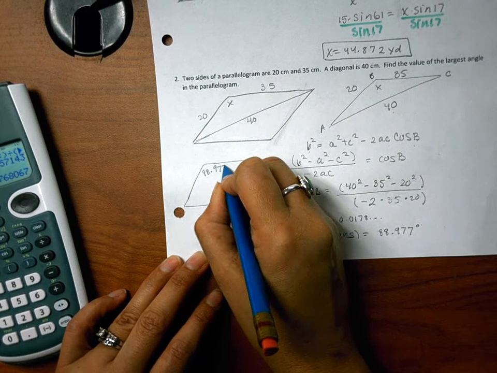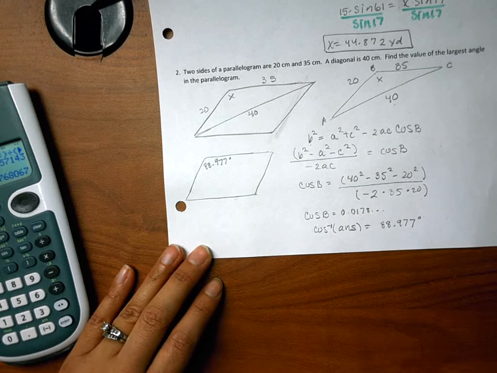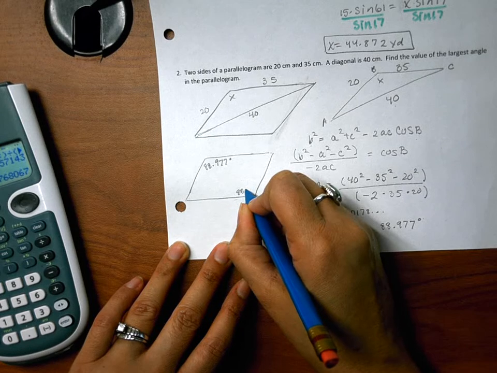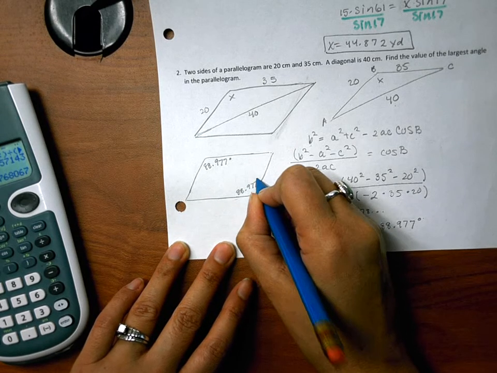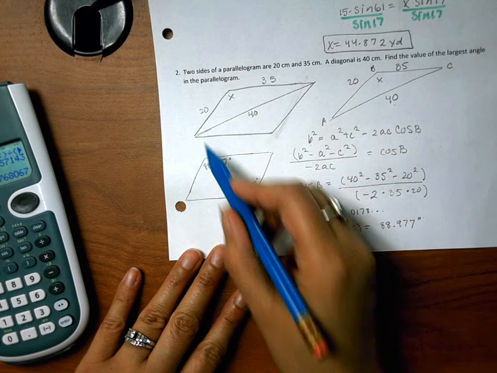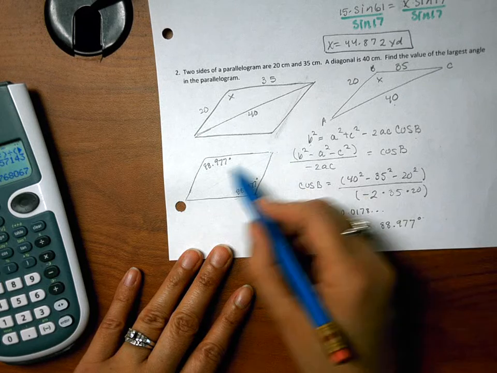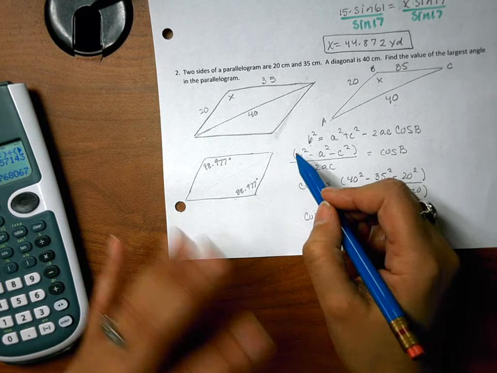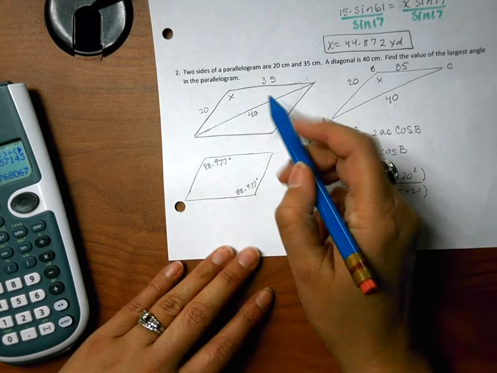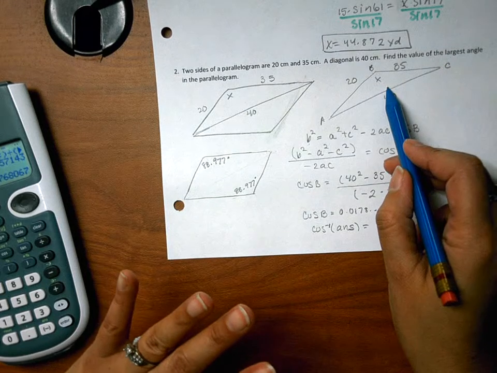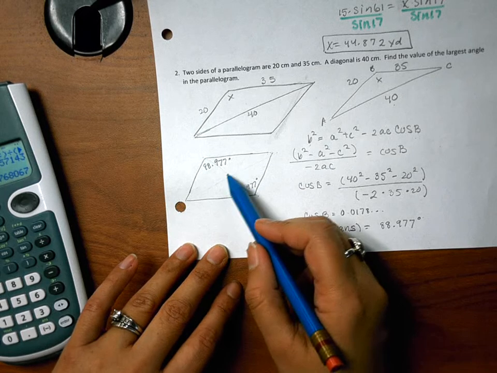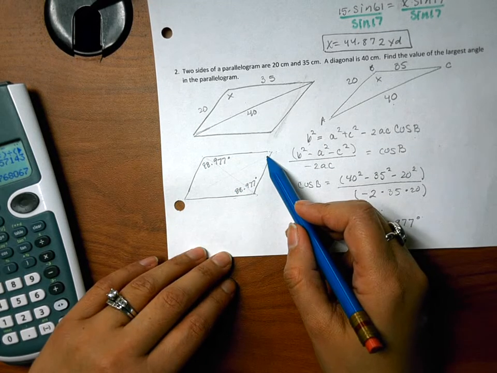I'm going to redraw my parallelogram down here. We just found angle X, or angle B, to be 88.977, and here's review from Math 2 on parallelograms. Opposite angles are congruent, so this one over here is also 88.977. A mistake kids make: they cut this angle in half and double, and you do not need to make another triangle. Do not. One triangle is needed, that is it.